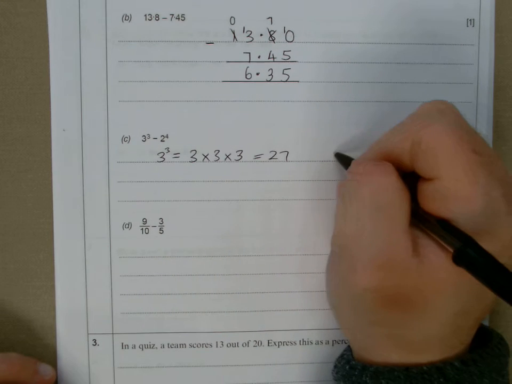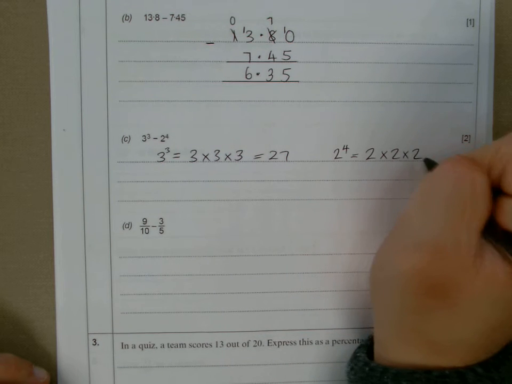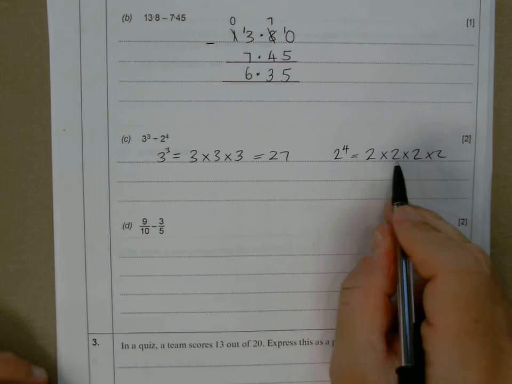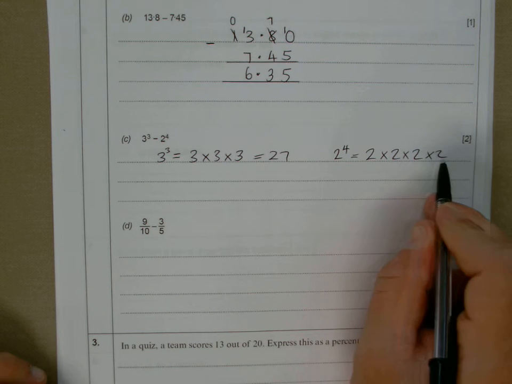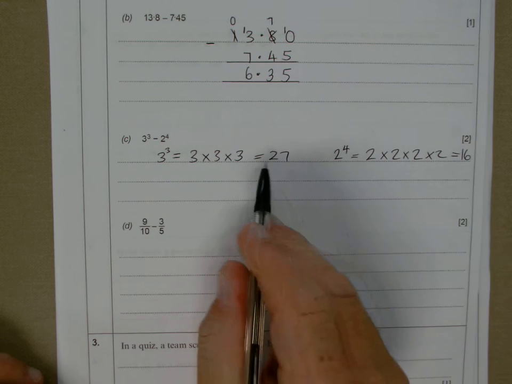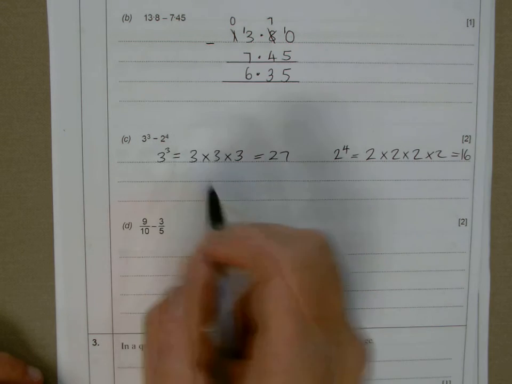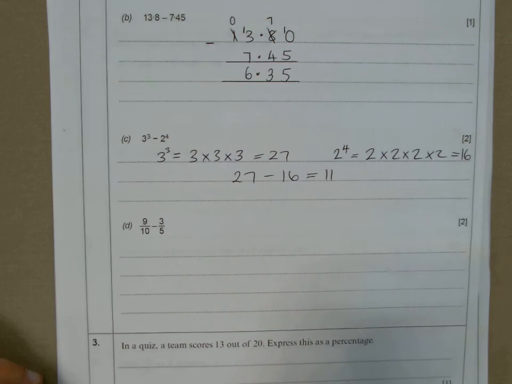Okay, 2 to the power 4 then. Now there's going to be 4 of them, isn't it, multiplied together. Okay, so 2 times 2 is 4, times that by 2 is 8, and times that by 2 is 16. Okay, so we end up getting then 27 for that and 16 for that. And remember then, it does say for us to take them away, so we get 11.